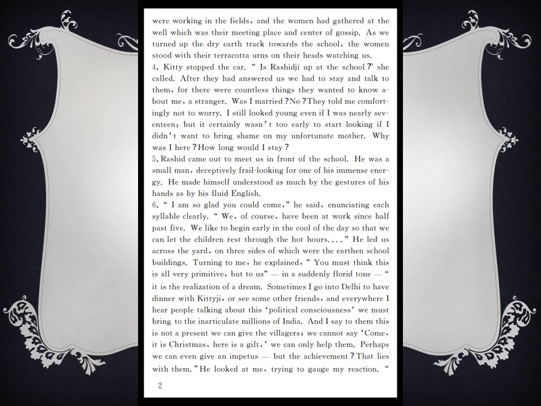Sometimes I go into Delhi to have dinner with Kitty ji. Realization of a dream means when you realize something, when you feel something. So if we have a school made of mud, still it is complete, like a dream, because in a village, if there is a school, it is just like a dream. So again, he continued. He was saying that sometimes he goes to Delhi. Kitty ji and Rashid ji were familiar persons, and they had dinner some time before in Delhi, or saw some other friends, and other friends were also there.